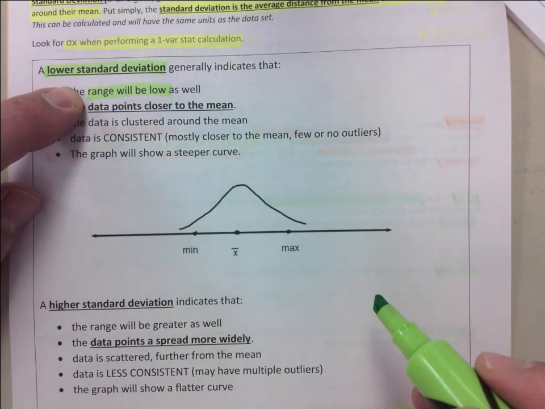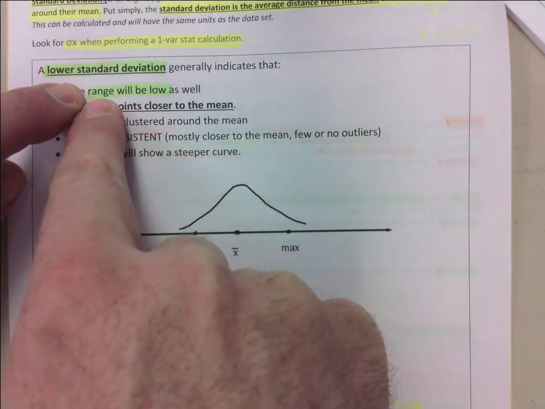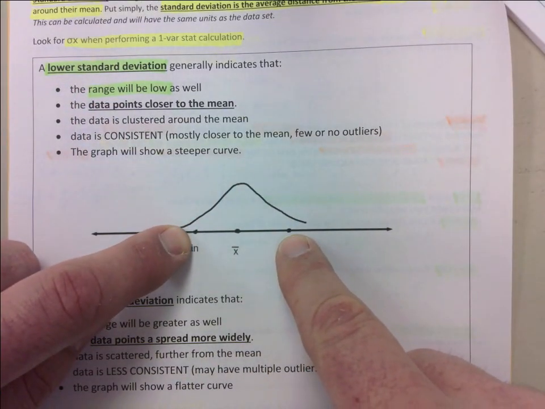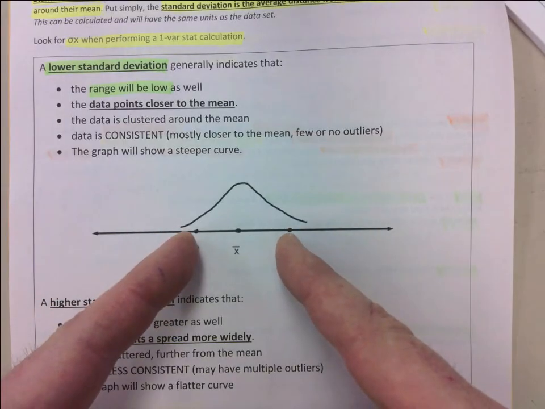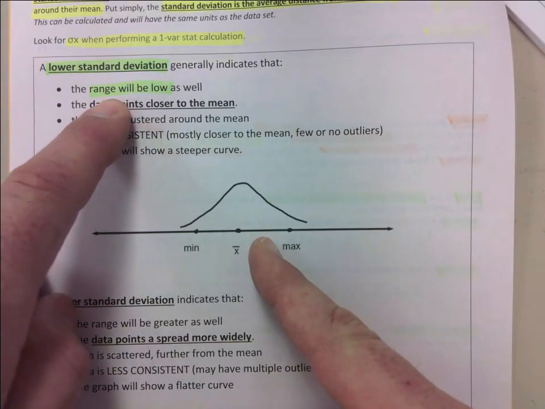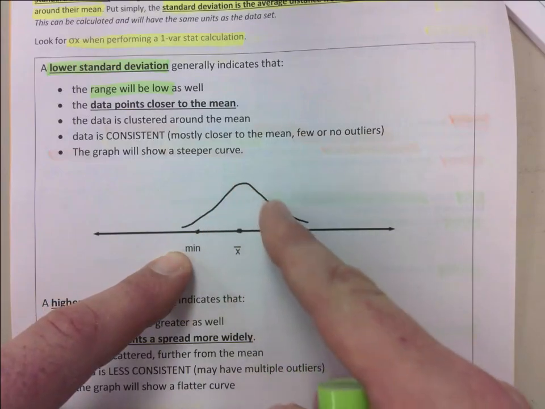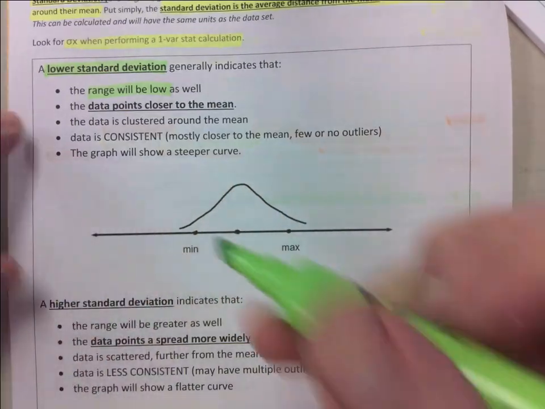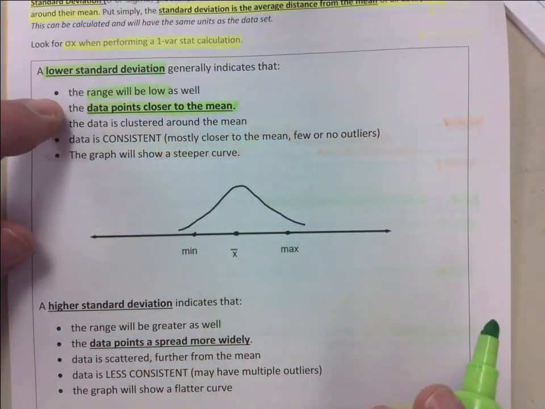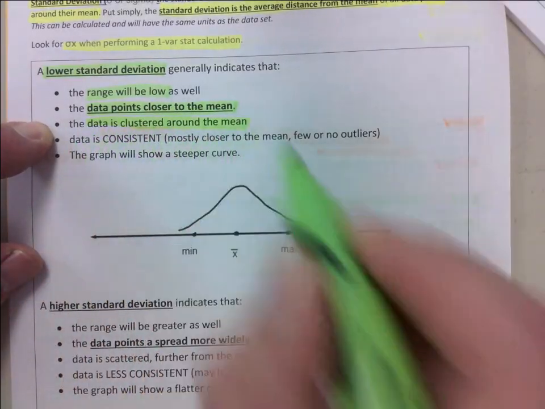How so, Mr. Erickson? Like, why can we say that? Well, look at the range. What is the range again? It's the difference between the max and the min. So the closer together the max and the min is, the smaller your range will be, which tells you that data is kind of clustered around the mean. Data points are closer to the mean. You can also say that data is clustered around the mean.